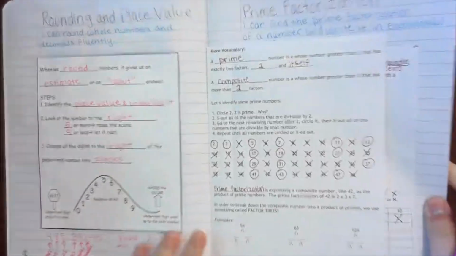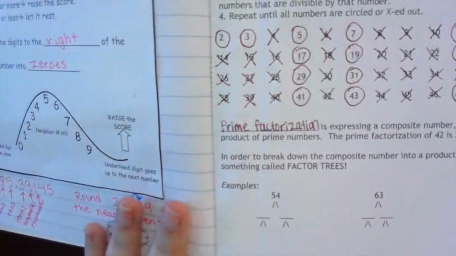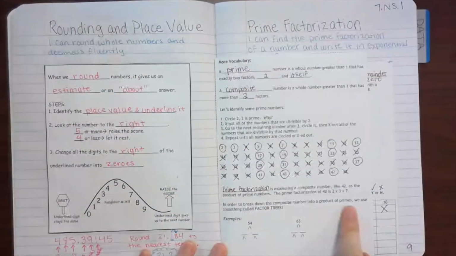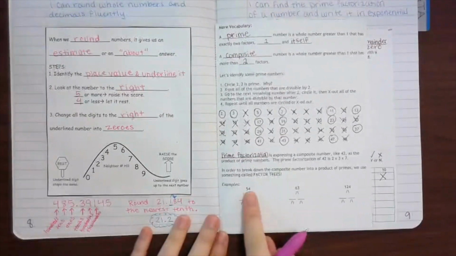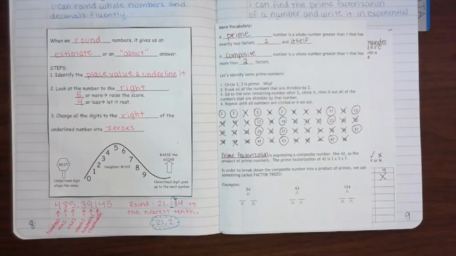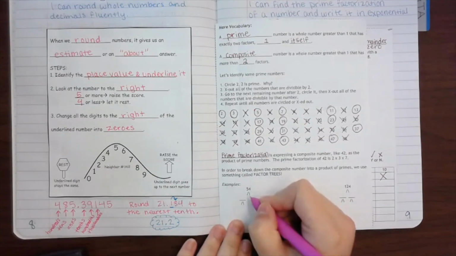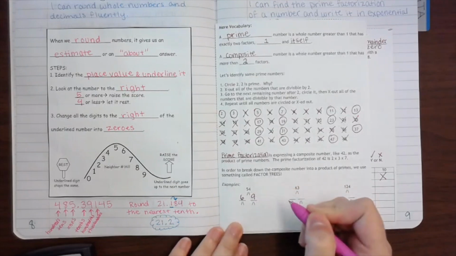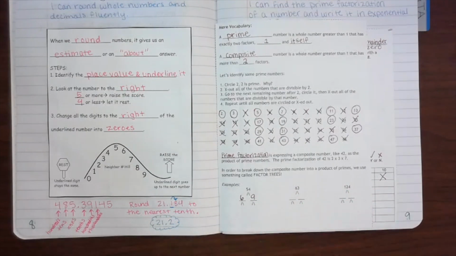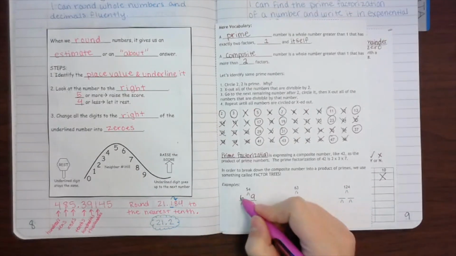Prime factorization is expressing a composite number as the product of prime numbers. A tool to break down numbers is called the factor tree. I will do two examples with you. The first number is 54. I know that 6 times 9 is 54 because of multiplication facts, but I also could have checked using the divisibility rules. 6 can be broken down further because it's still a composite number.